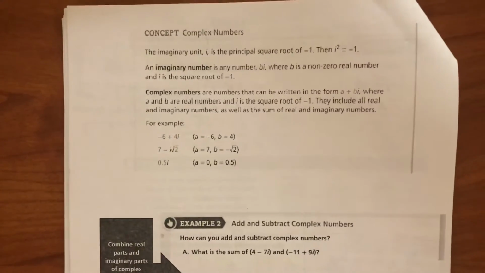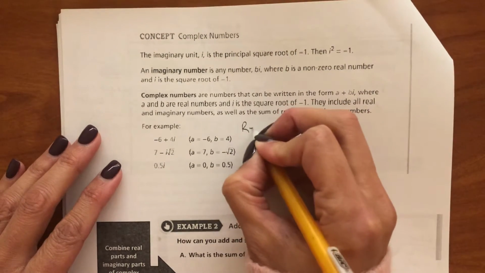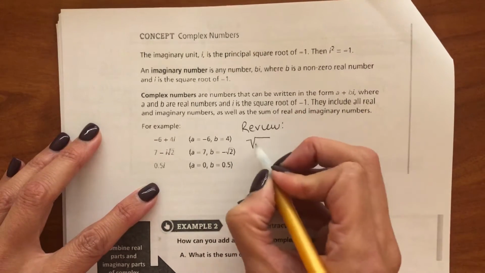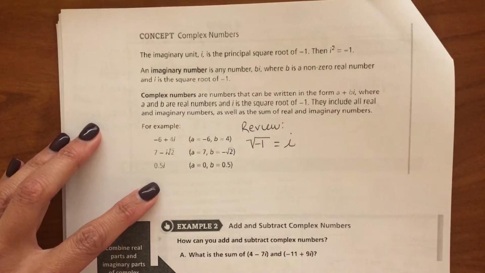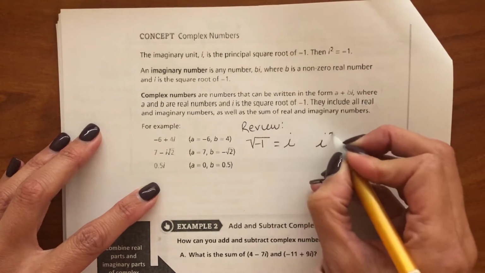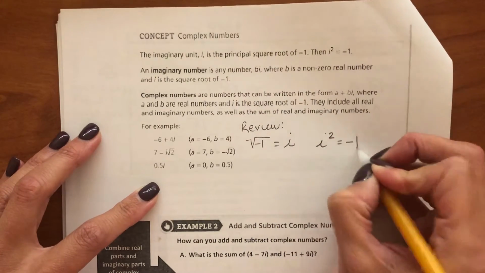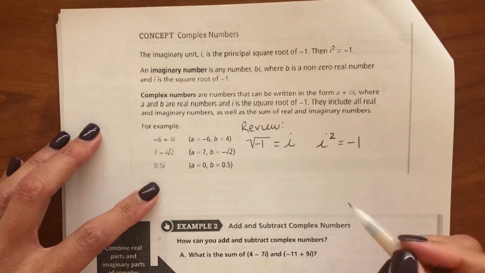All right, so just to review really quickly here before we move on. So we've been talking about the imaginary numbers. And so we said that the square root of -1 is the imaginary unit i. And then i squared, i times i is i squared, that equals -1. So i squared can be replaced with -1.